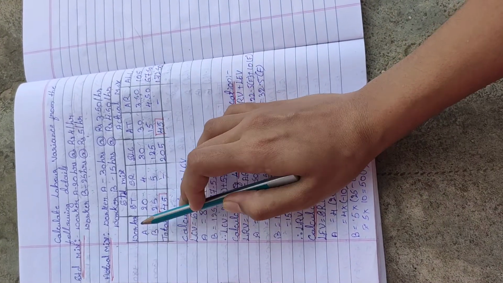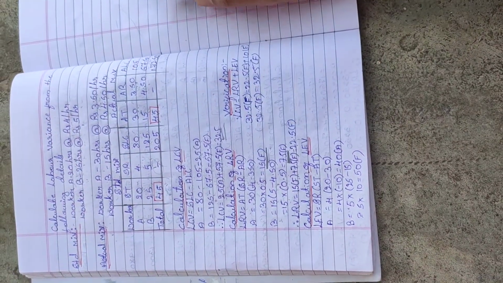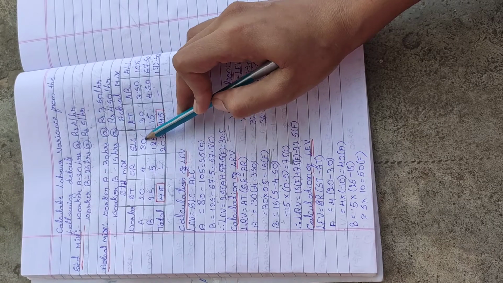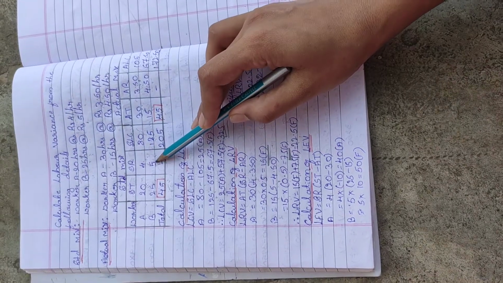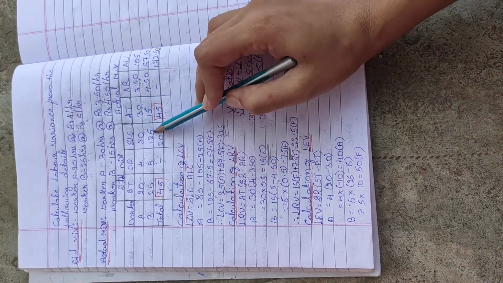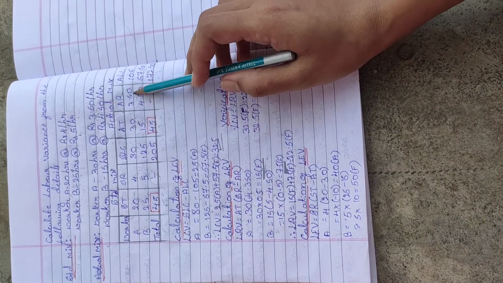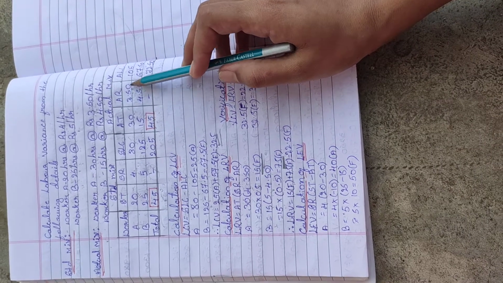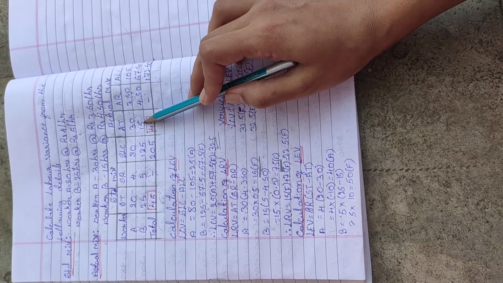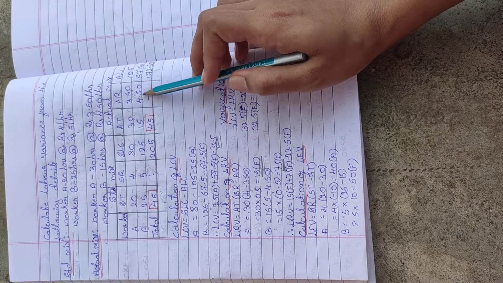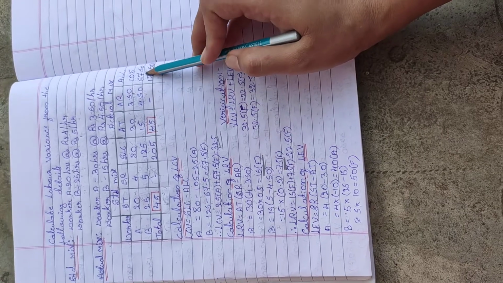So here worker A's standard time is 20 hours, and the standard rate paid is 4 rupees per hour. 20 into 4 equals 80. For B also, 25 hours of time and 5 rupees, so 25 into 5 is 125. In the actual mix, worker A worked 30 hours at 3.50 rupees per hour, so 30 into 3.50 will be 105. Similarly for worker B, 15 hours at 4.50 per hour, so 15 into 4.50 will be 67.50.